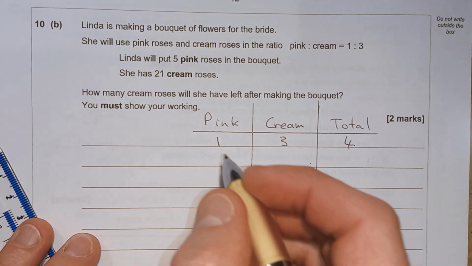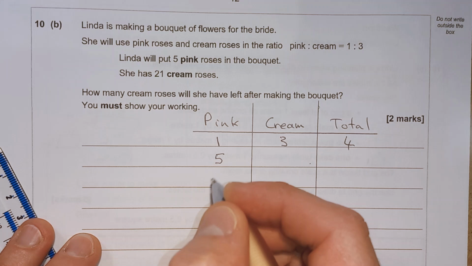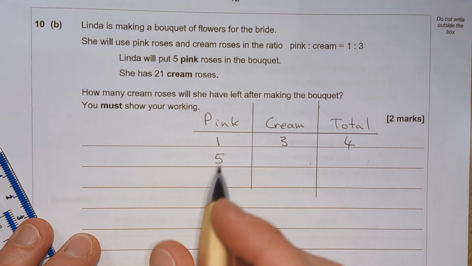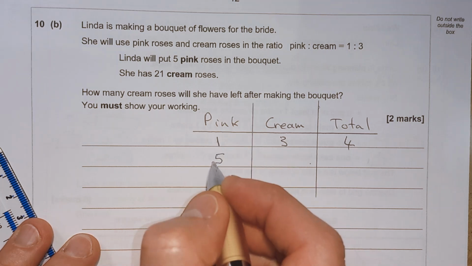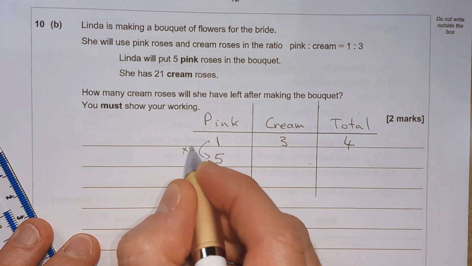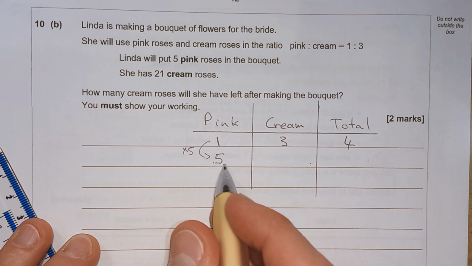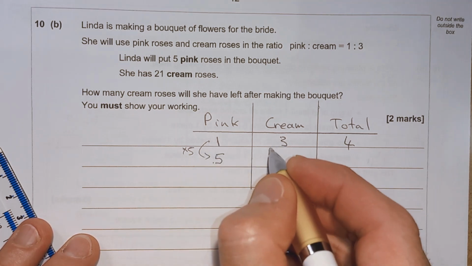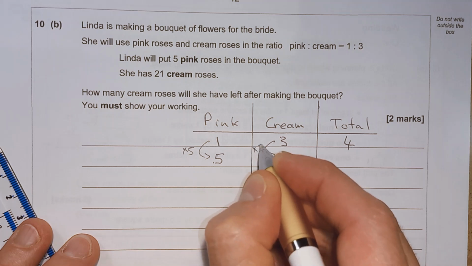So if we've got 5 pink ones here, we can say, well, to get from this row to this row, we just multiply by 5 because it's 1 to 5. So we need to have the same ratio for the cream ones. So we also need to multiply the 3 by 5.